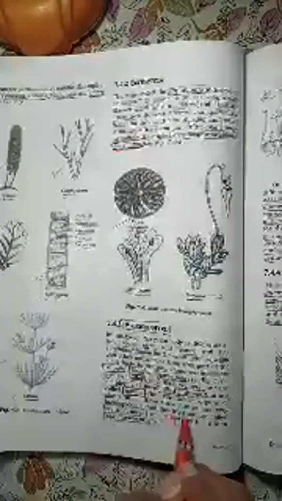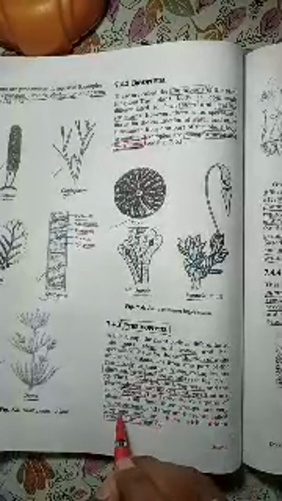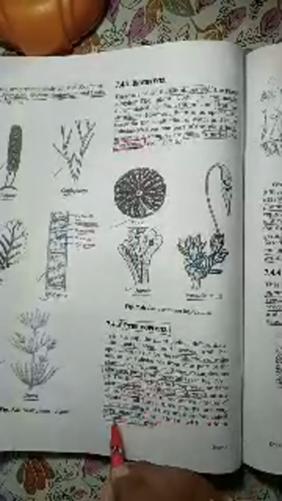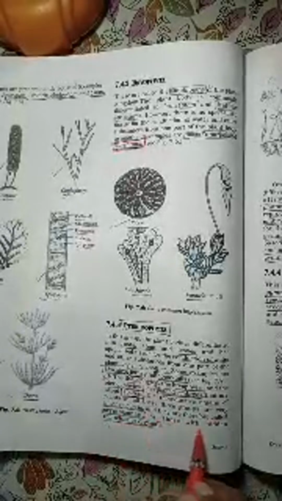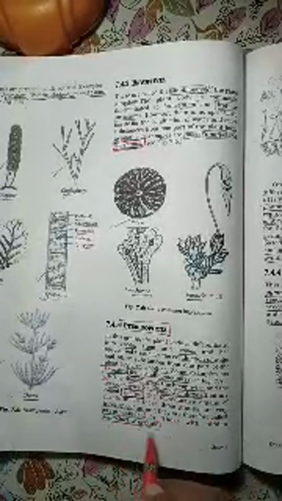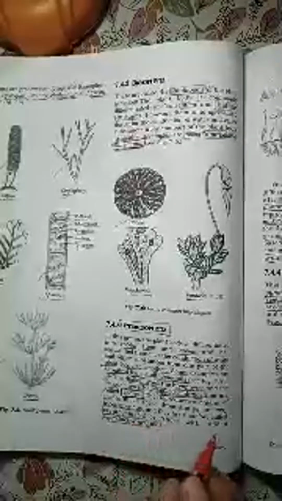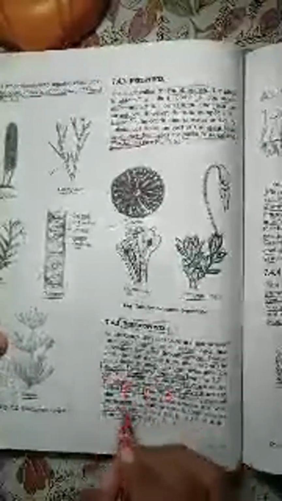All these three groups have very inconspicuous, hidden reproductive organs, and they are therefore called cryptogams. What are these three groups called? Cryptogams.